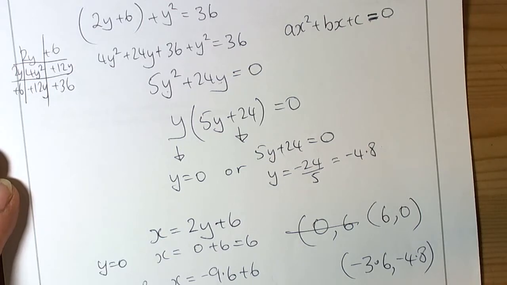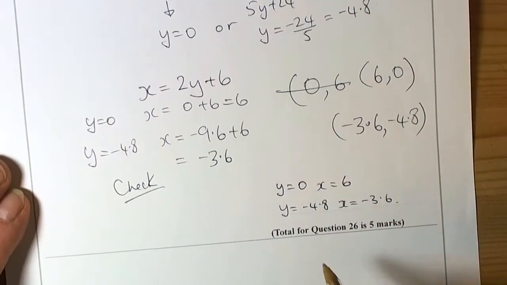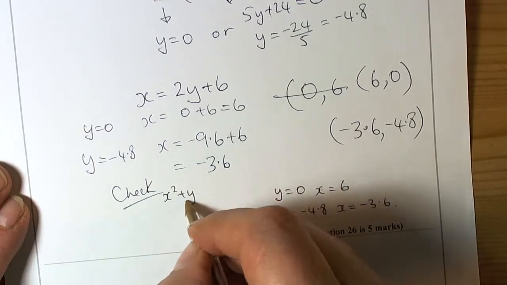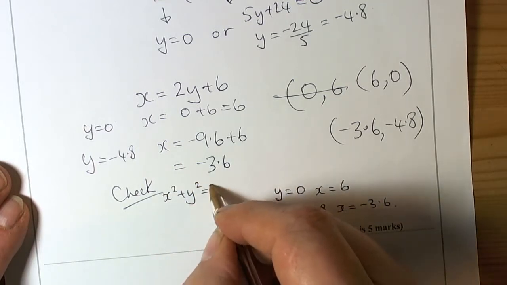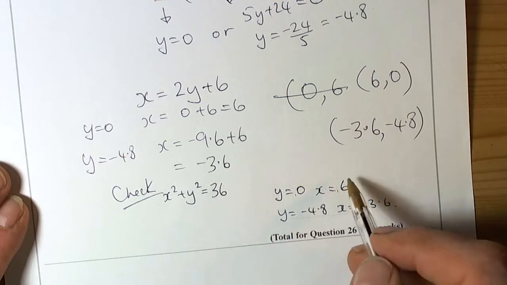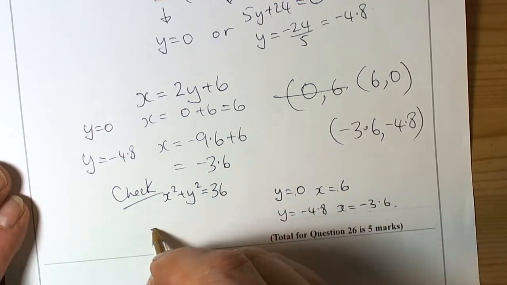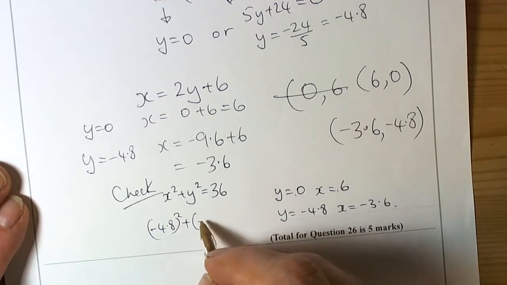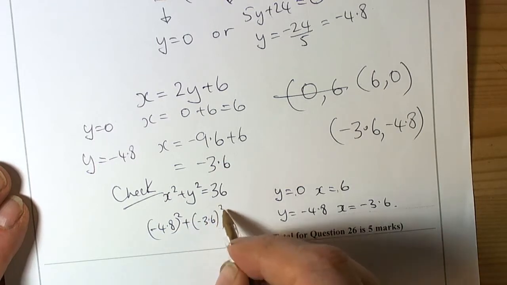Of course we should now check all of this works. So we've done all that hard work, so we need to check that all of this has actually worked. So we found that one of the equations was x squared plus y squared equals 36. So we can see that 0 squared plus 6 squared is 36, so that's not a problem. Now let's just check the negative one. So we've got negative 4.8 squared plus negative 3.6 all squared.